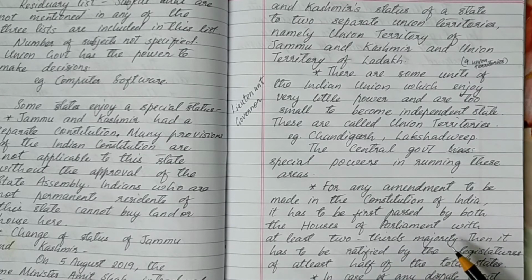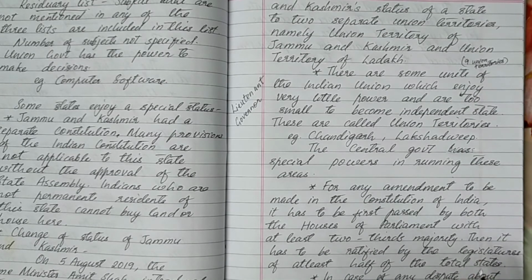So if one house approves the bill, it will be sent to the second house. In the second house also the same procedure has to be followed. Then it has to be ratified by the legislatures. Then it has to be approved by at least 50% of the total state legislative assemblies. Then it will be sent to the president, and when the president signs, it becomes a law.